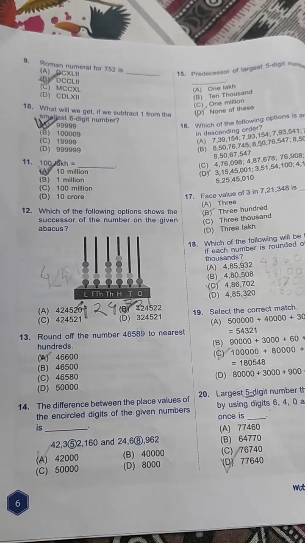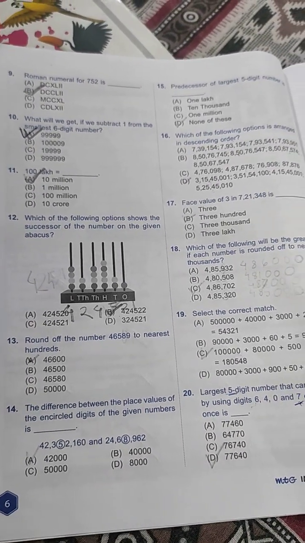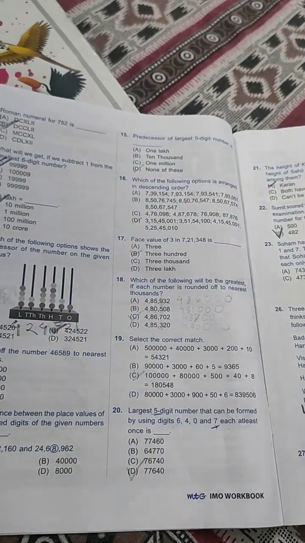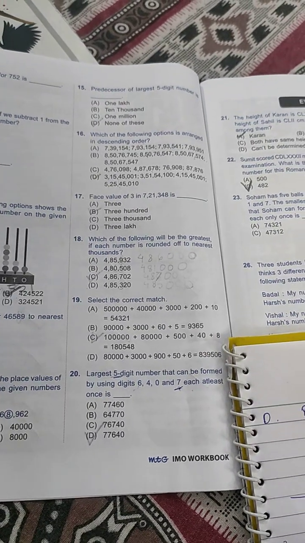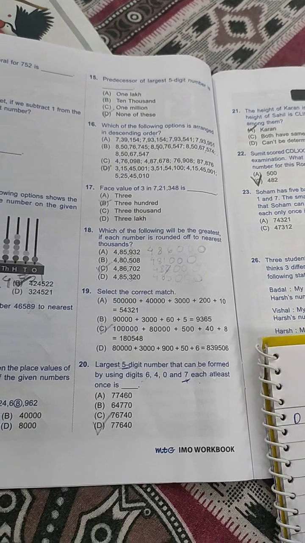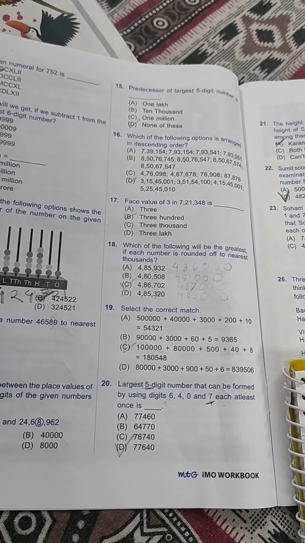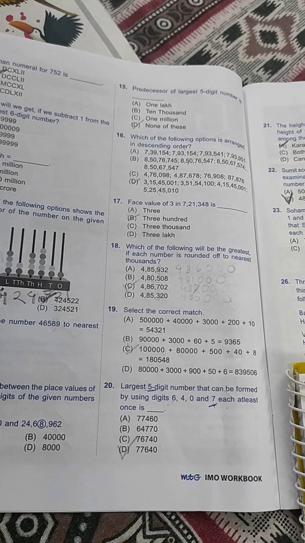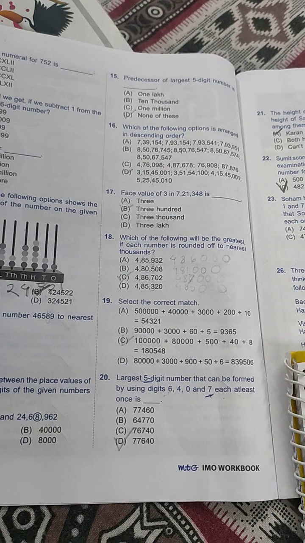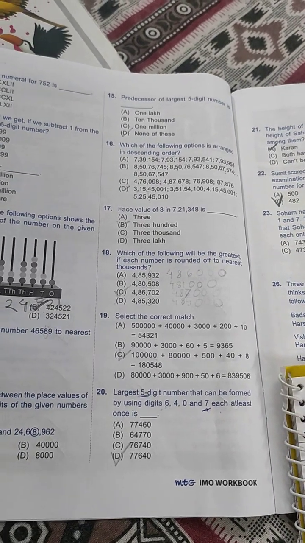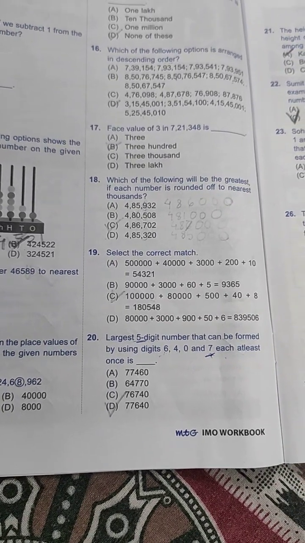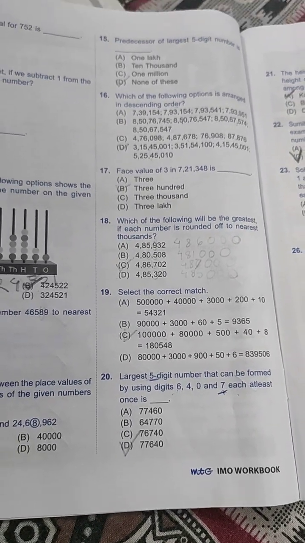It makes only 4 digits, but we have to make a 5-digit number. So we will start with 7, and we will use 7 two times to make it the largest number. After 7 comes 6, after 6 comes 4, and then 0. So this is our largest number by using these 4 digits. So option D is the correct one.